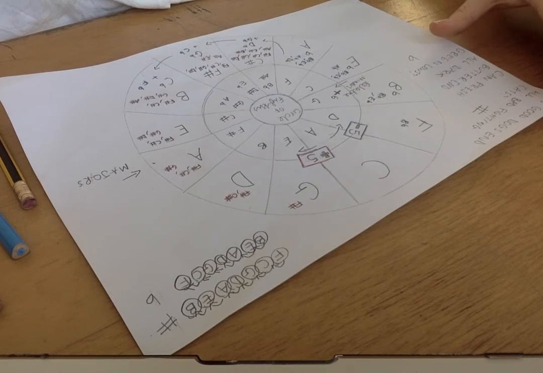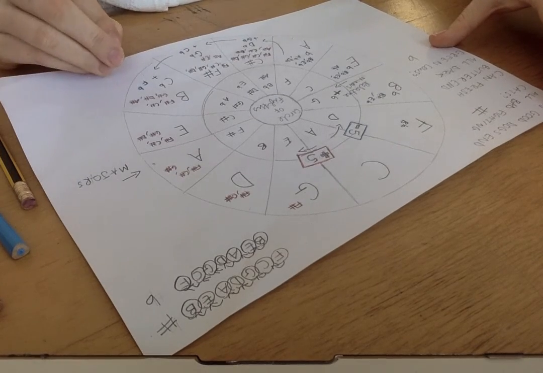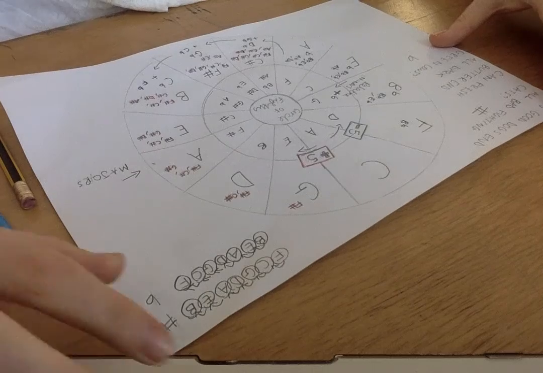So I hope you learnt the importance of memorizing the circle of fifths and a few ways to memorize it. Thank you.